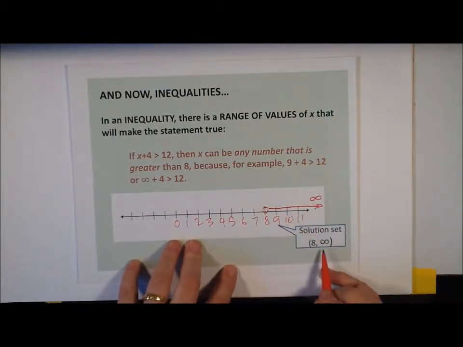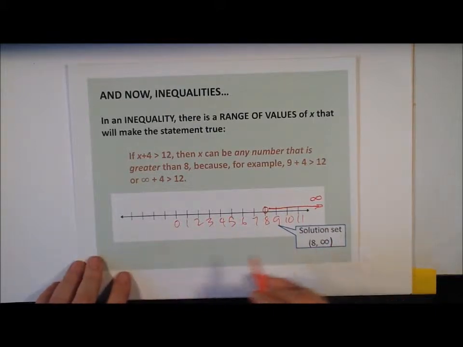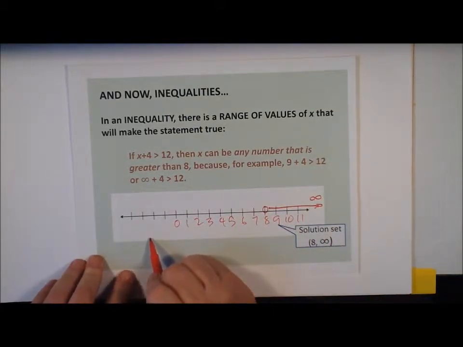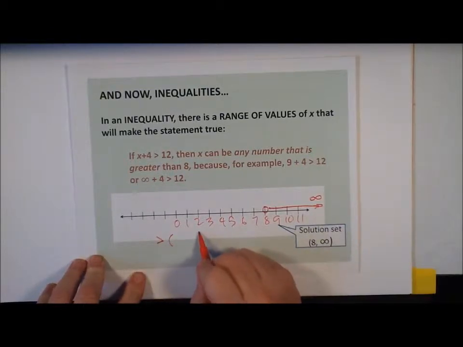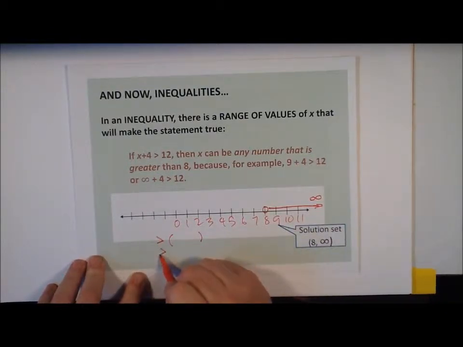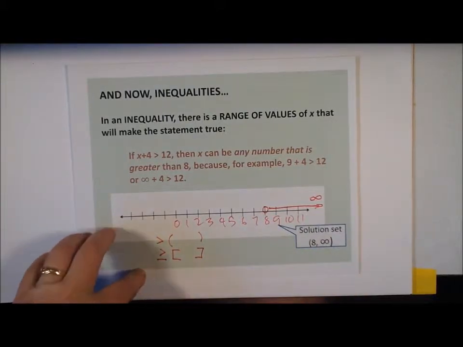So I'm going to write that solution set in interval notation as parentheses 8, comma, infinity parentheses. And I want you to remember, if it's only greater than, you use the parentheses. If it's greater than or equal to, then you use brackets, and we'll remind you of that a lot more.